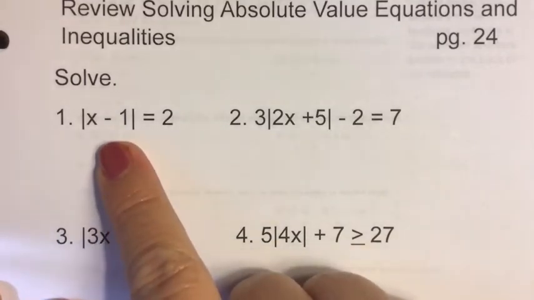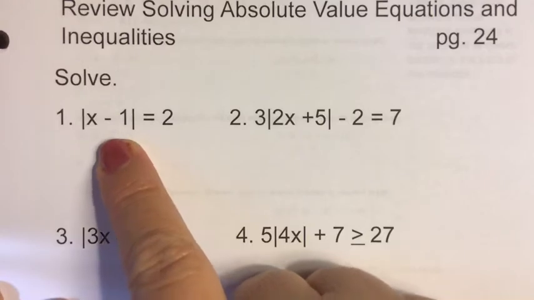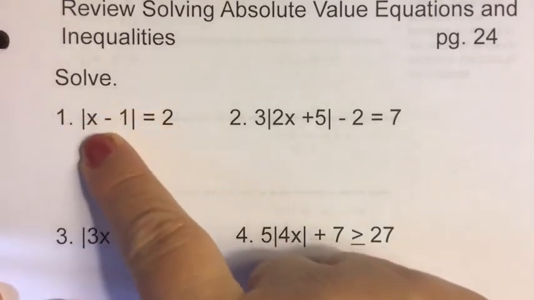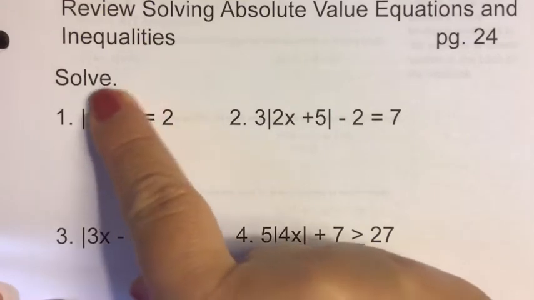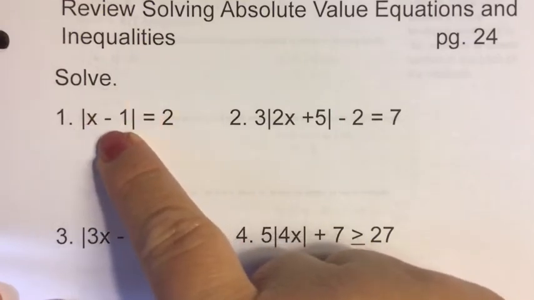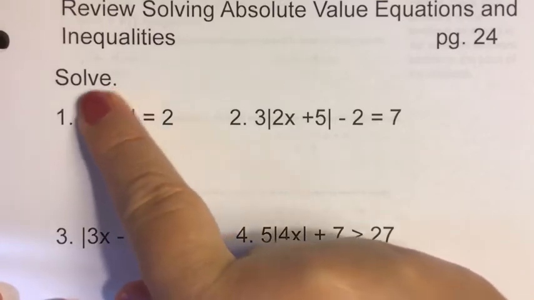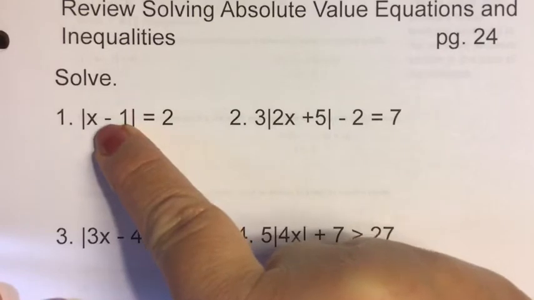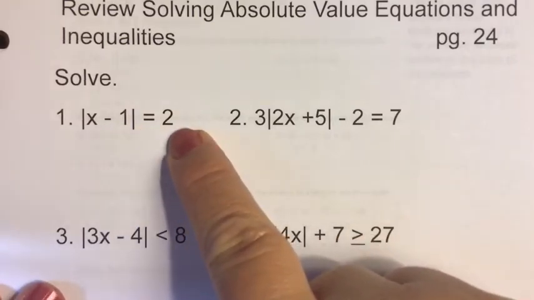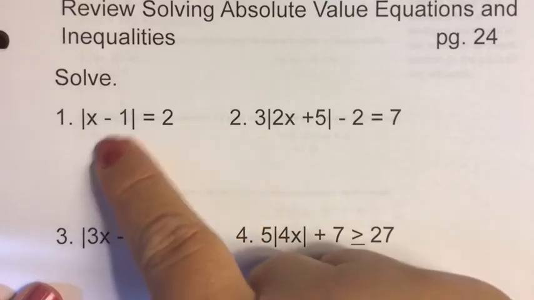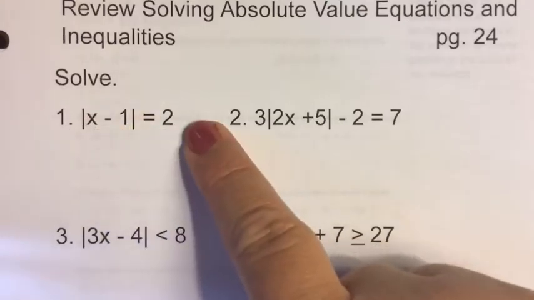The first thing I want you to make note of, at least mentally, if not physically, you could write yourself a little note: absolute value is the distance from 0. When you're measuring distance, we never measure distance with a negative number. So that means that if the absolute value of an algebraic expression equals a negative number, then that's not possible. You would write no solution. We're safe here because the absolute value of x minus 1 equals 2.